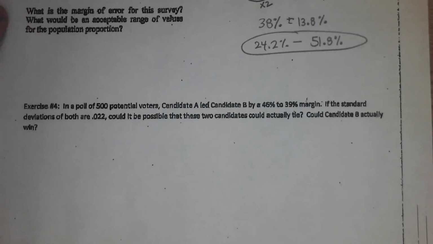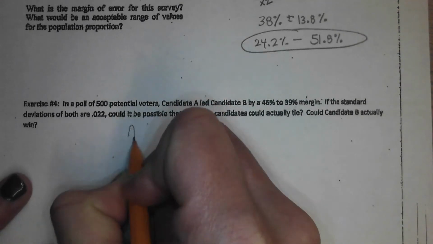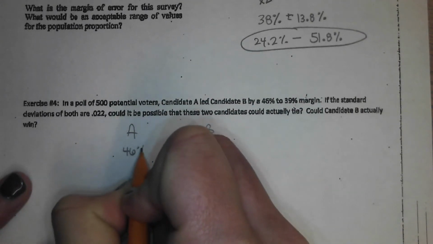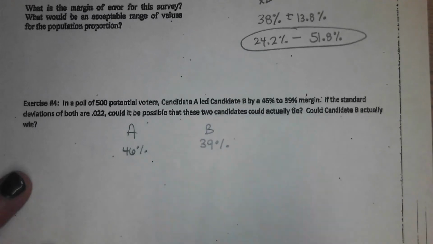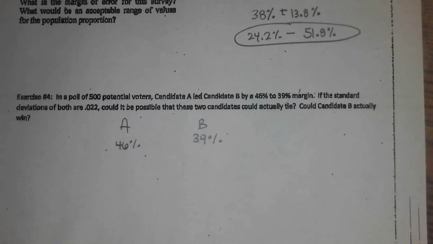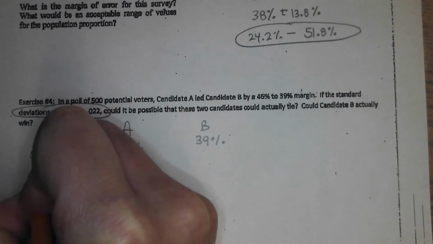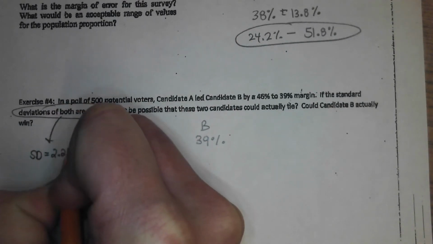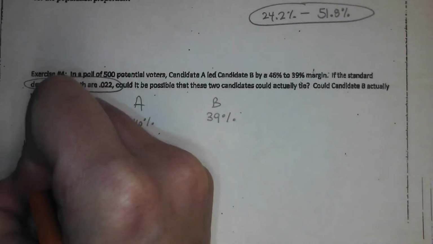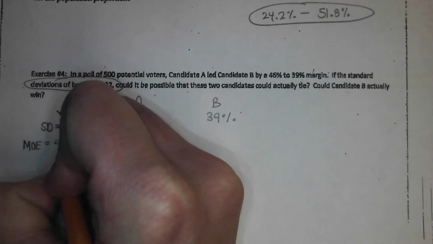Exercise 4, a poll of 500 voters. Candidate A led candidate B 46 to 39. So candidate A versus candidate B was 46% to 39%. And that leaves, what's 46 plus 39? 85. That leaves 15% of people undecided here, right? If the standard deviations are both 0.022, so that's the standard deviation. Standard deviation equals, we'll just say 2.2%, right? Which means our margin of error is double that, 4.4%.